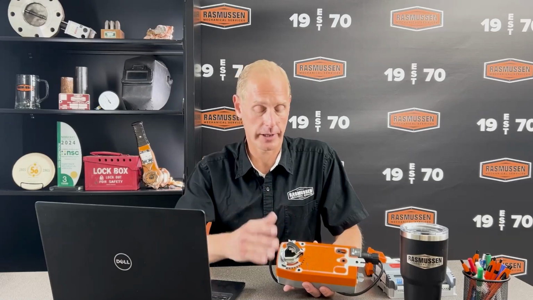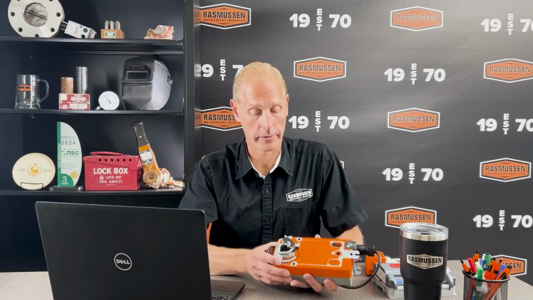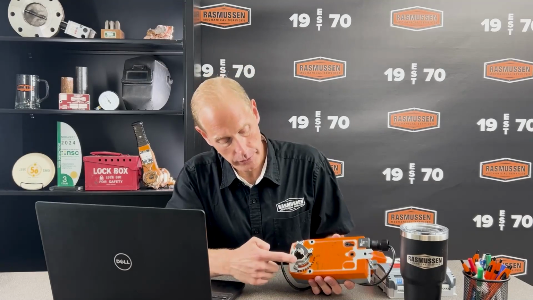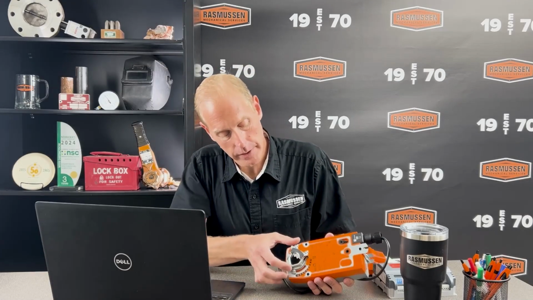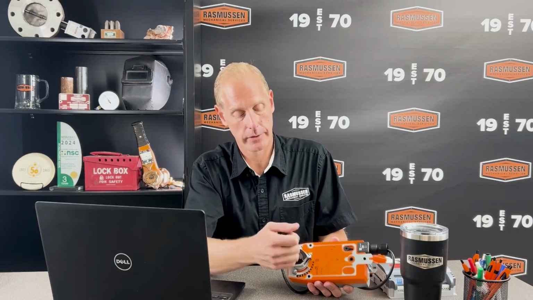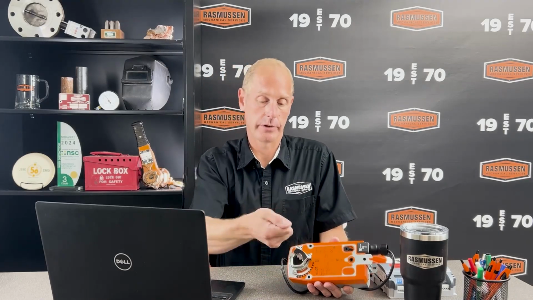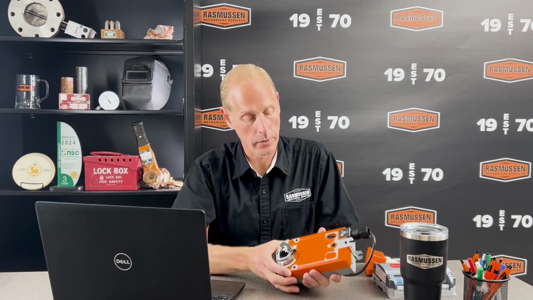This is how we modulate if we need to cut back or open up our airflow or water flow. This U-bolt right here tightens down onto a shaft, and as it spins, it turns the shaft, which in turn turns the damper or a valve from open to closed.